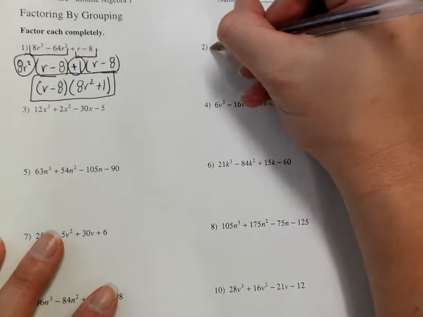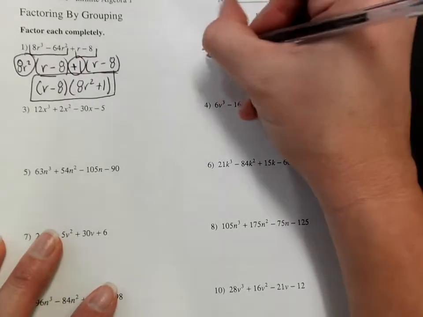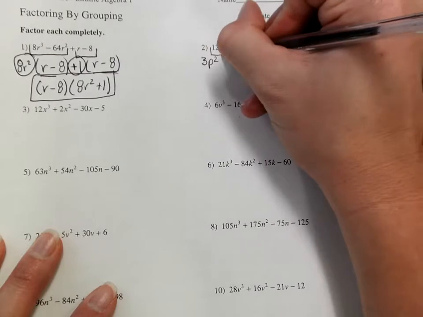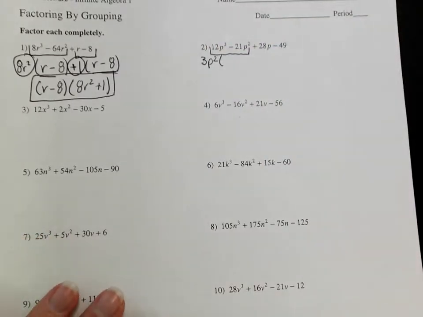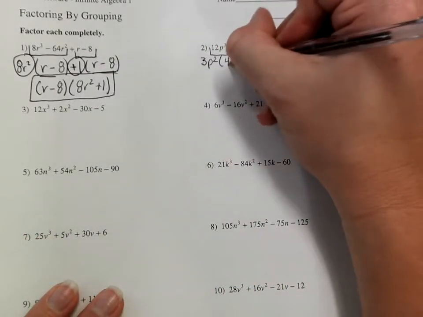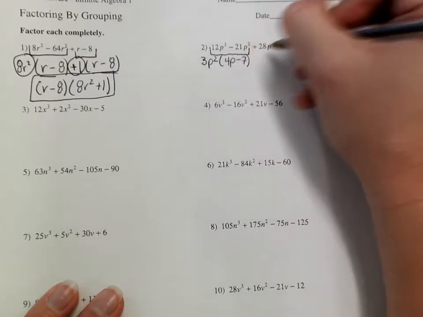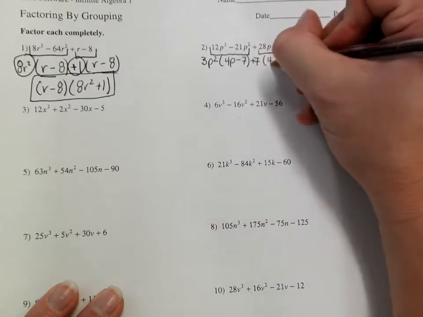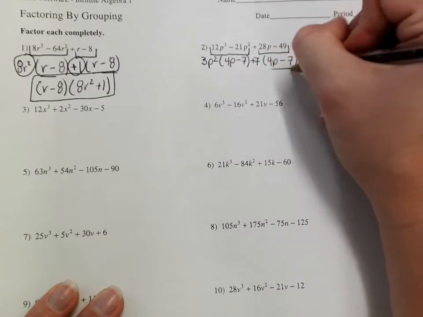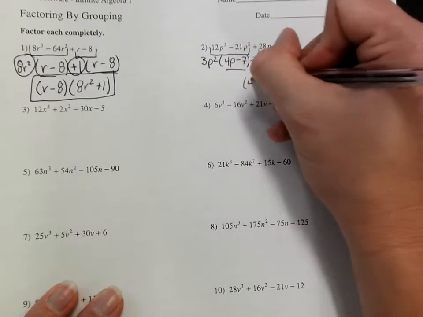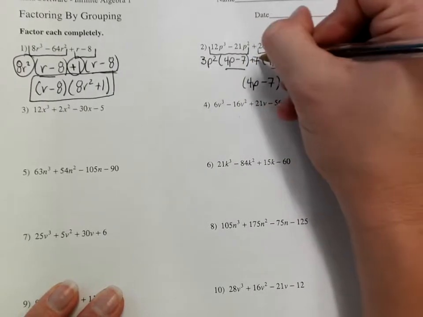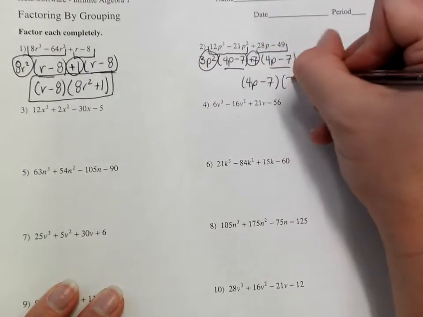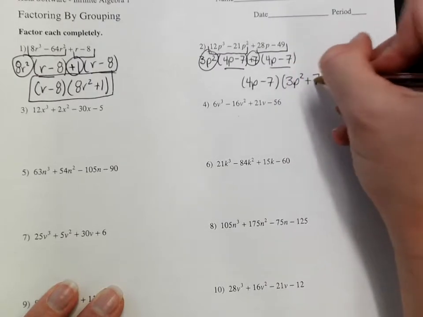Question 2. Greatest common factor here. I could take a 3p squared out of the front. I'm going to take a 3p squared. That leaves me with 4p minus 7. Out of the back, it looks like I could take a 7 out. That's a positive 7. When I do that, that leaves me 4p minus 7. Again, these should match. That's one of your factors. The other one comes from putting those two things together. 3p squared plus 7.